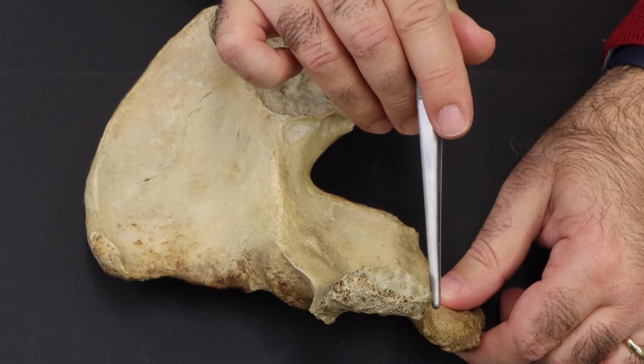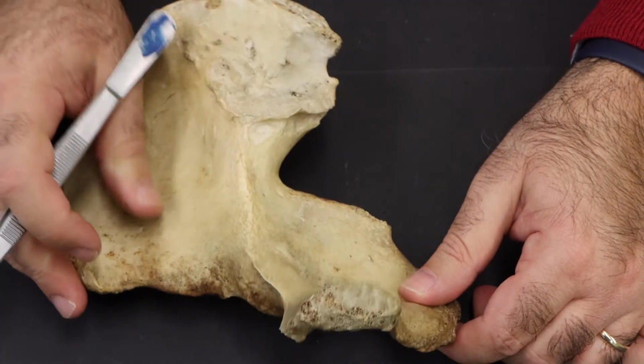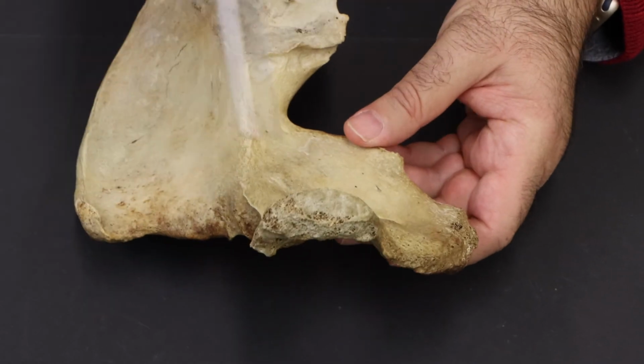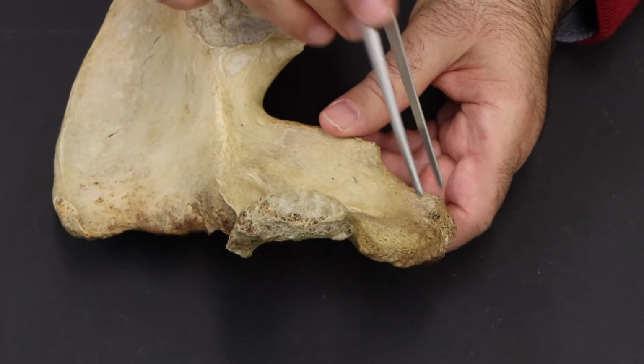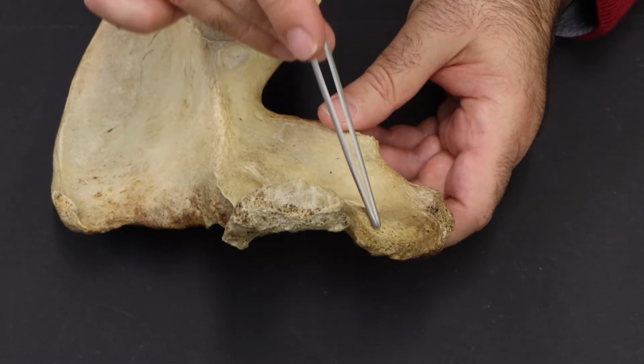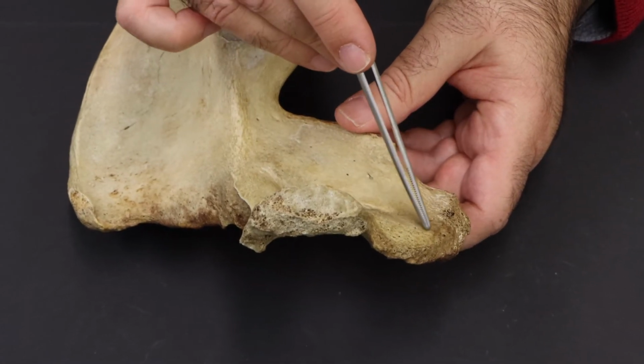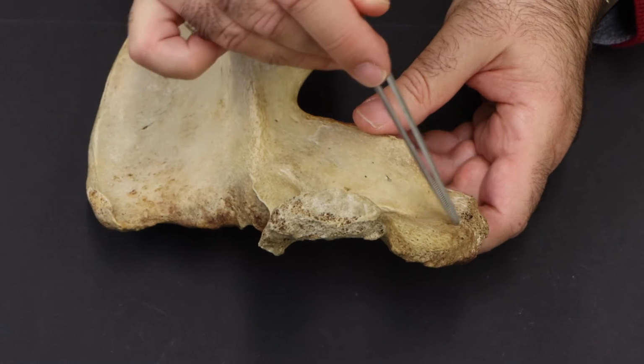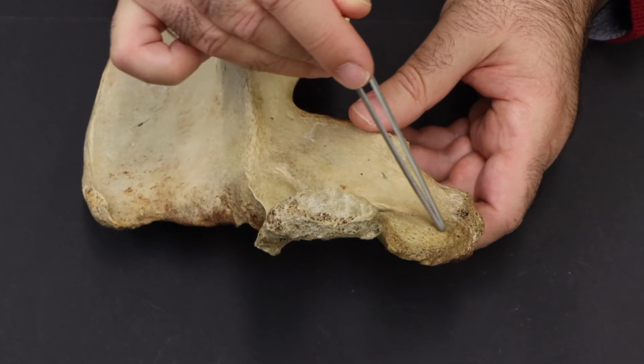So then after that we are continuing downward and posteriorly, there is an inferior ramus of the pubic bone, which is joining and fusing with the ramus of the ischium.